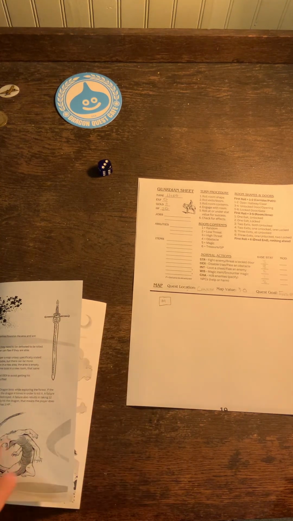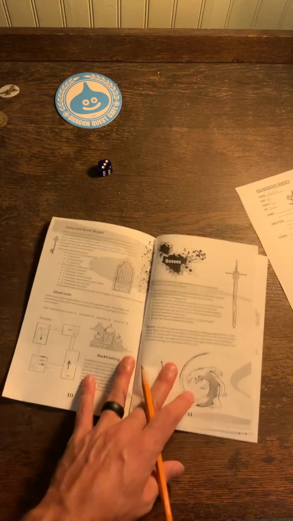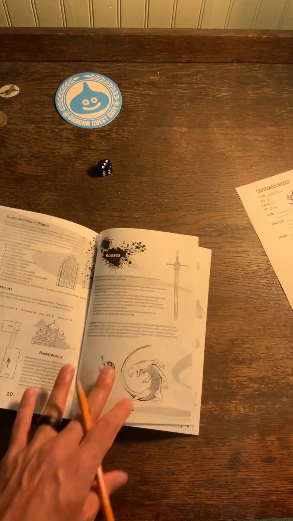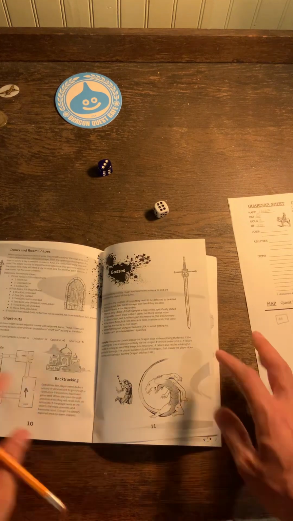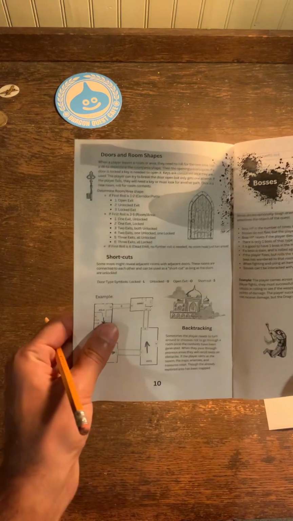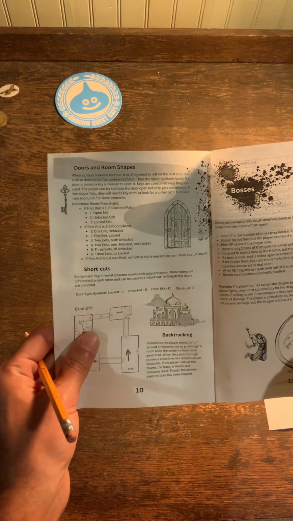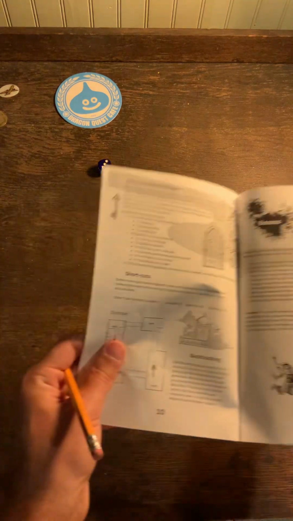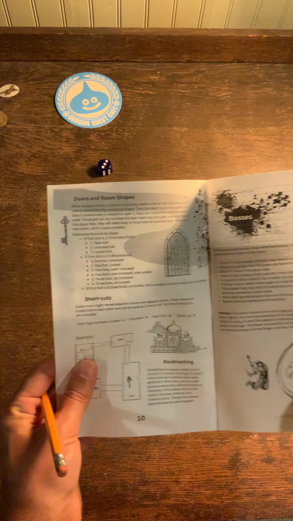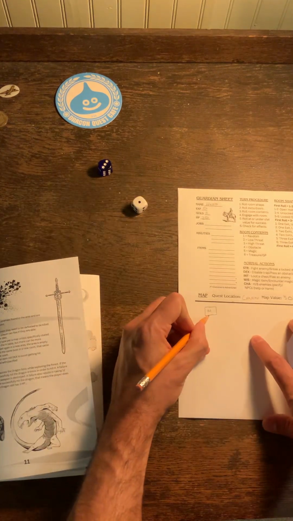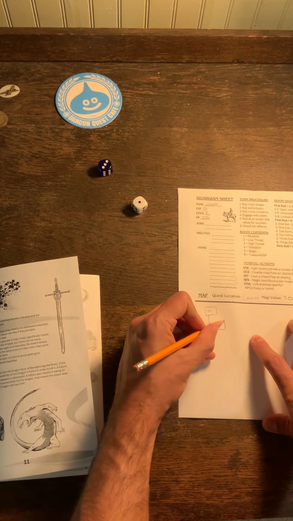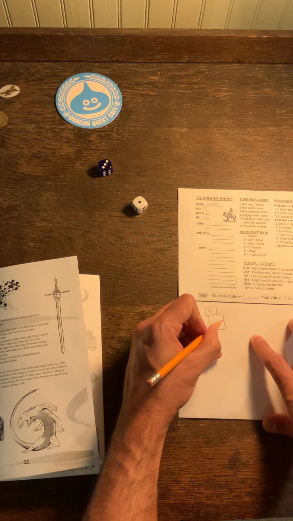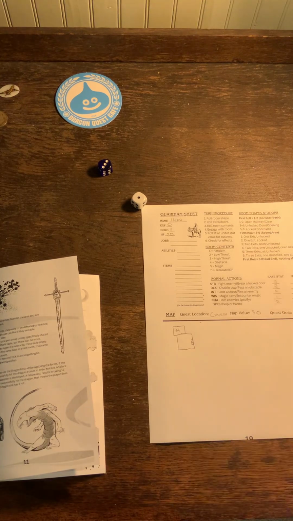Now it's empty. So next we do our first roll. So we got a 6. A 6 is a room or an area. Now I roll for how many exits. 1. Okay, so 1 exit and it's unlocked. So I'm just going to draw my next area here, and I'll put an exit there, and I'll put a U for unlocked.